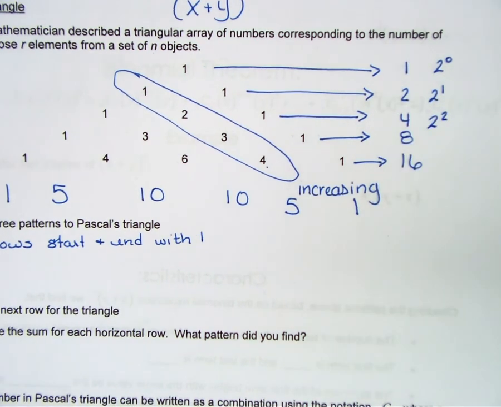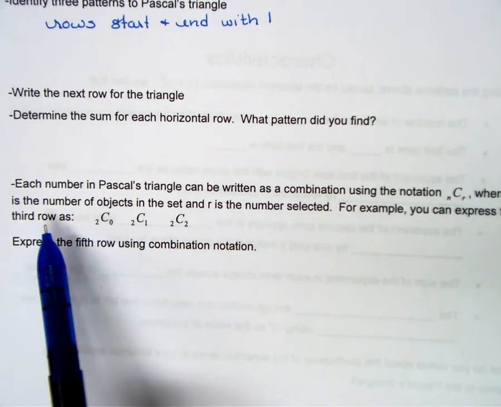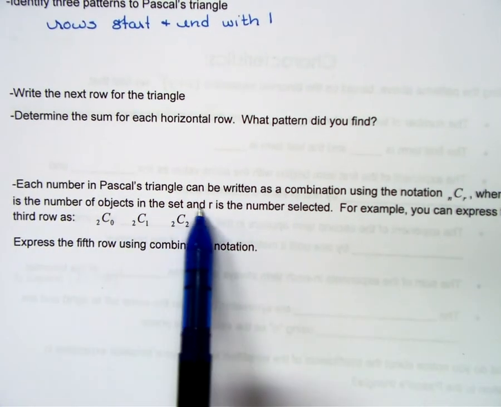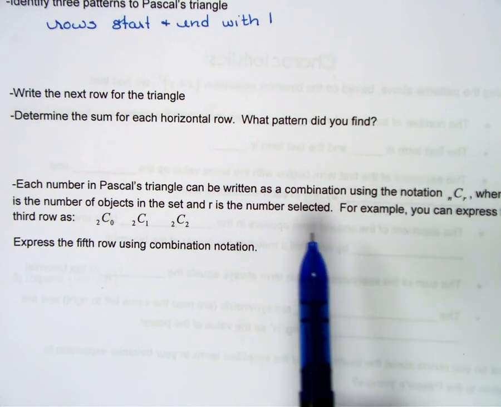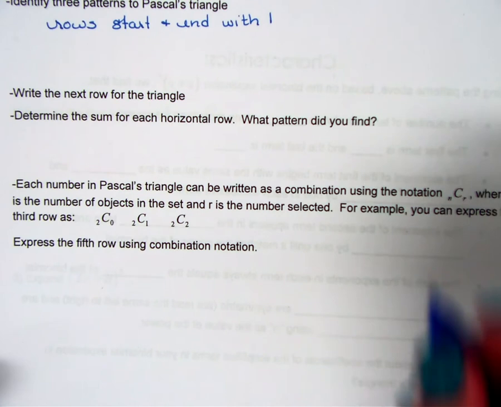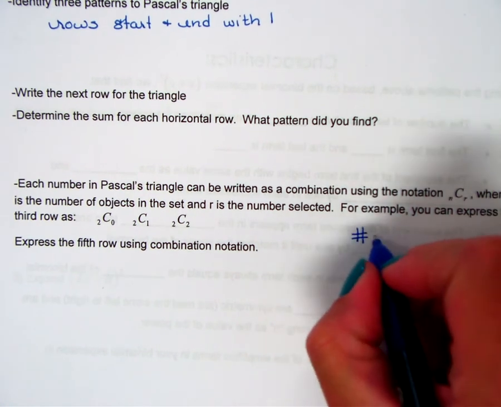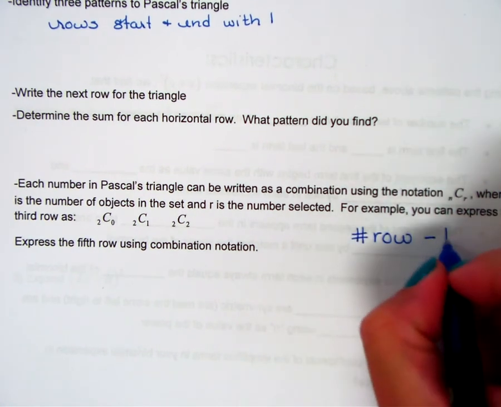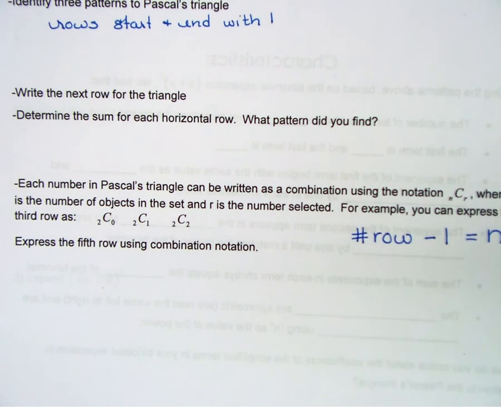So Pascal had some time on his hands, and he found all these really cool patterns in this set of numbers. Okay, so each number in Pascal's triangle can be written as a combination using the combination formula, okay? Where n is the number of objects in the set and r is the number selected. You know that from yesterday's lesson. For example, you can express the third row. So here's the deal, your row number minus 1 equals your n value.